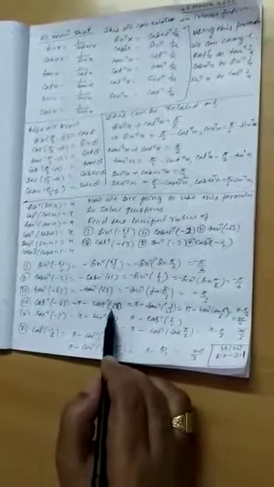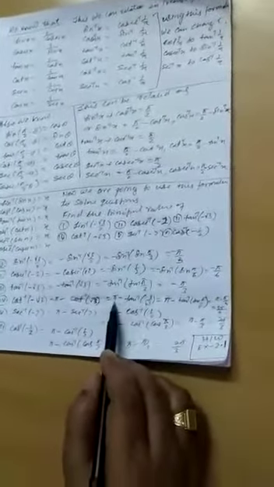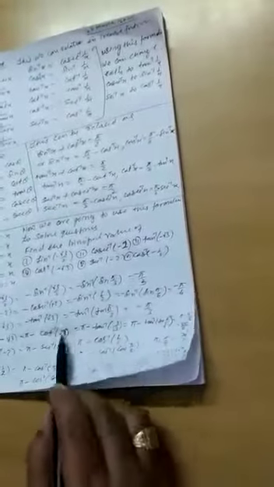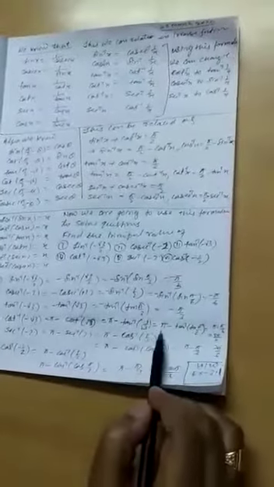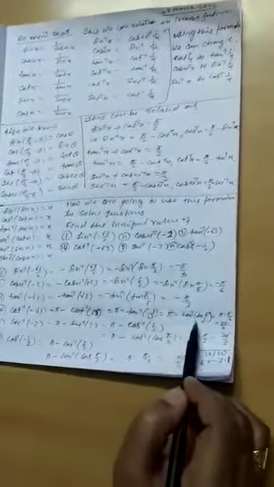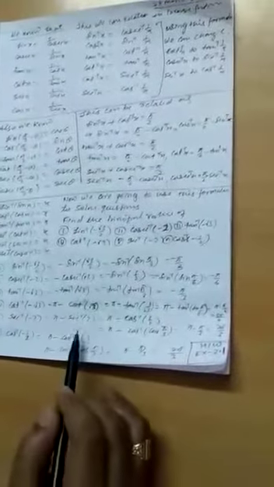Further, cot inverse root 3, you don't know the value. So we can write pi minus tan inverse 1 by root 3. We take the reciprocal, 1 by x, 1 by root 3. Then pi minus tan inverse 30 degree. So I am using both the formulas, this formula and the previous one.